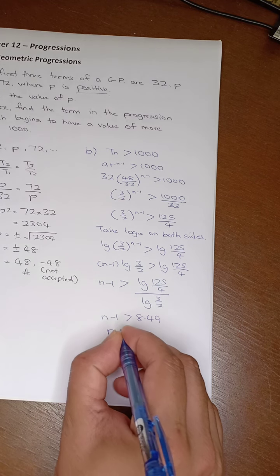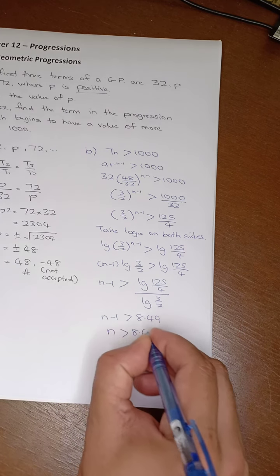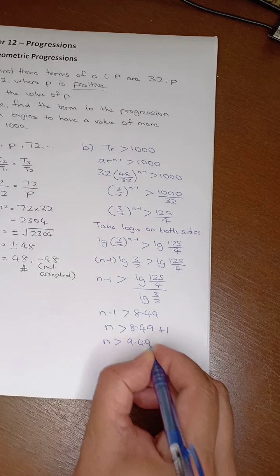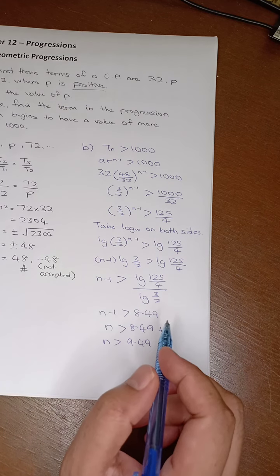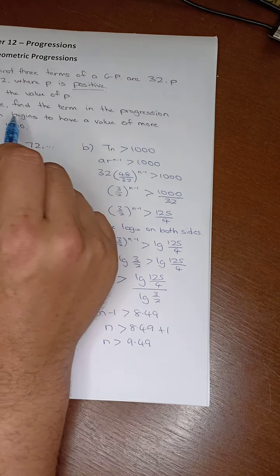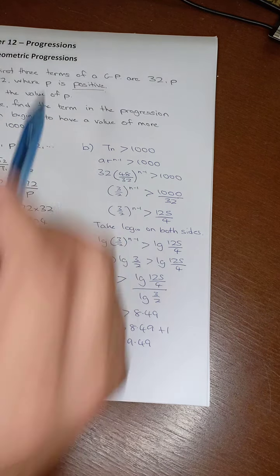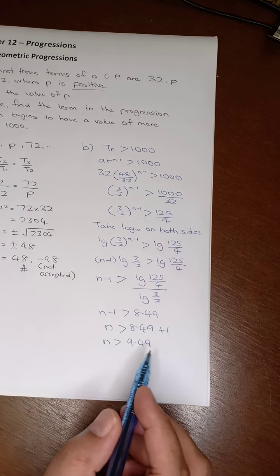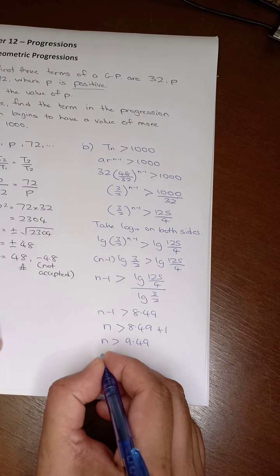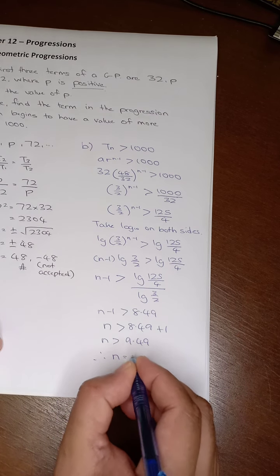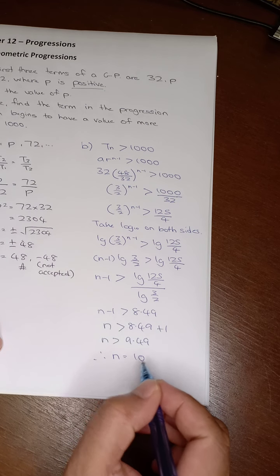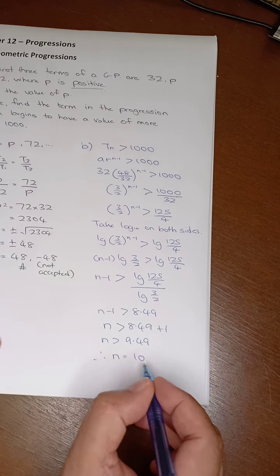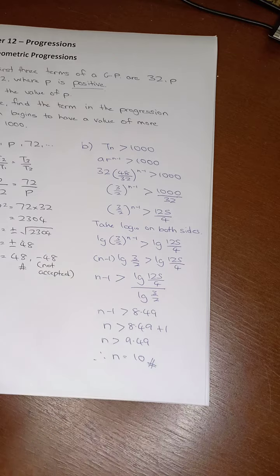So n minus 1 is more than 8.49, plus 1, that becomes n more than 9.49. So n is more than 9.49. Okay, so the question is find the term in the progression which begins to have a value of more than 1000. So any term that's more than 9.49 will have a value more than 1000. That means the next round number is 10. So the 10th term will have a value more than 1000, bigger than 9.49, so it's 10. Moving on to the next question.